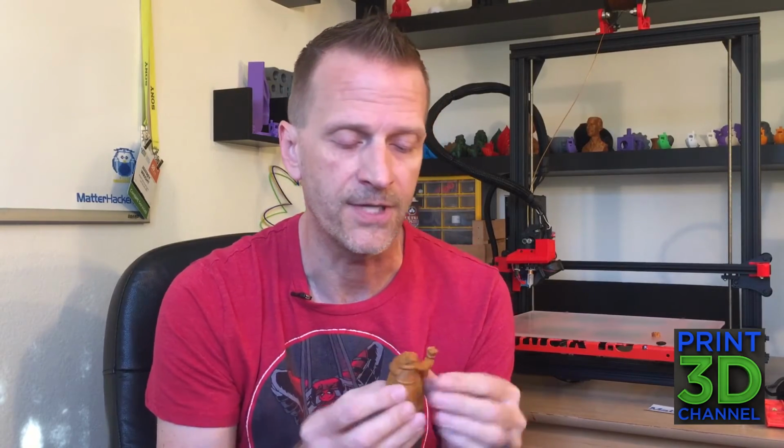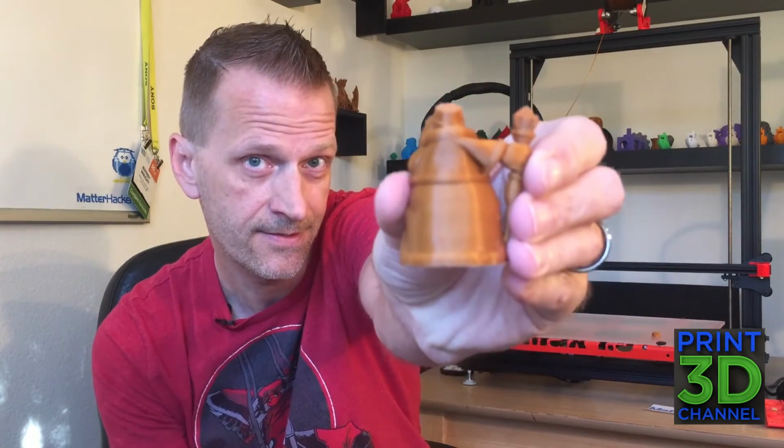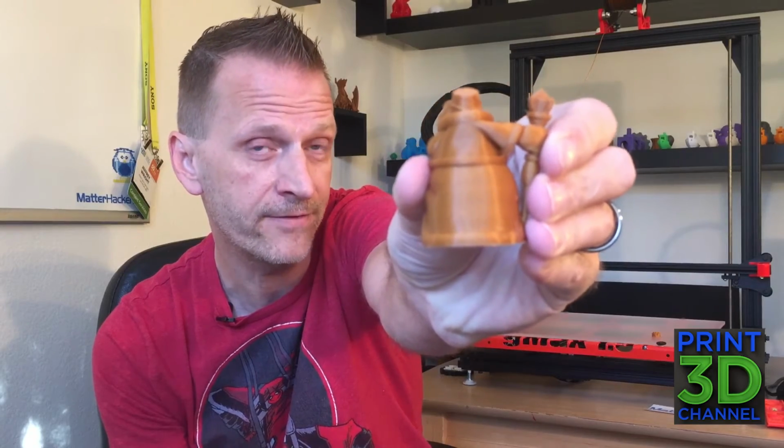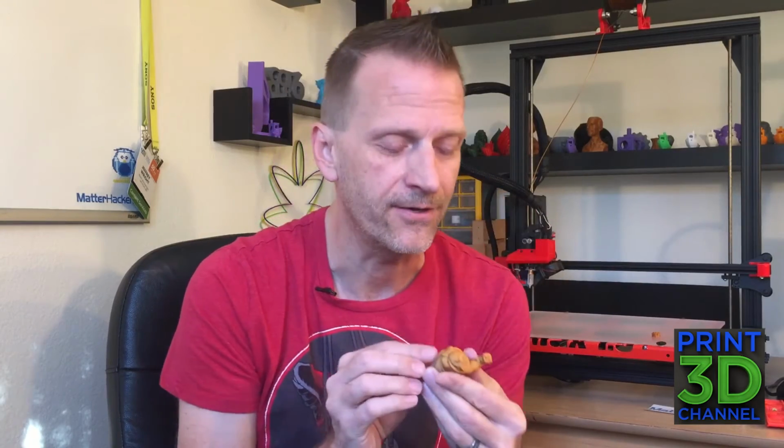And of course you'll see it in the close-ups, but I'm going to try and get you to focus on this. Look how smooth that surface finish is. I mean, this thing turned out amazing. I am so impressed with the gMax 1.5 XT+. It captured all of this little bit of detail, and this is a tiny little figure too.